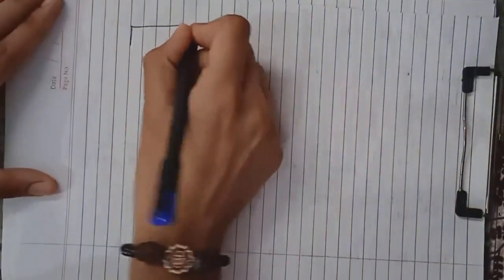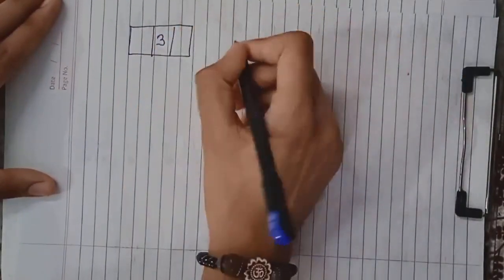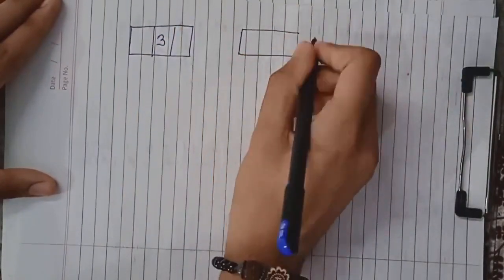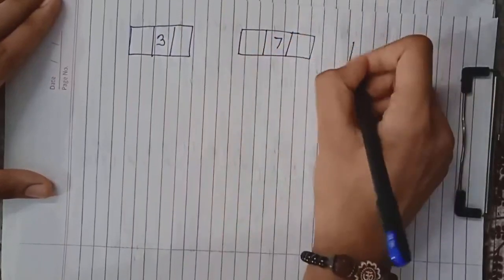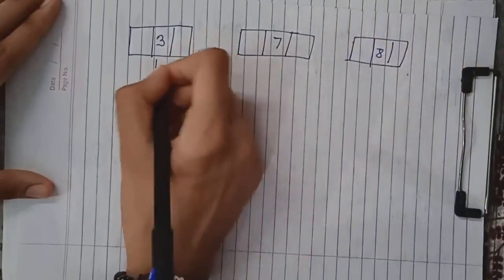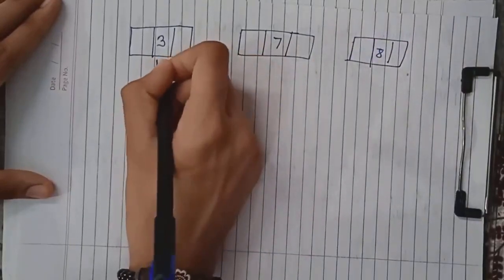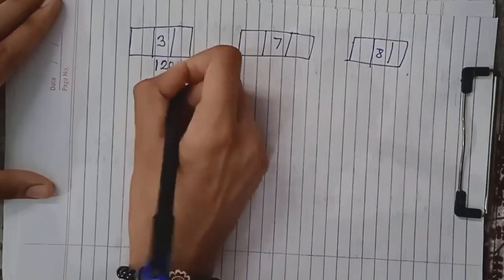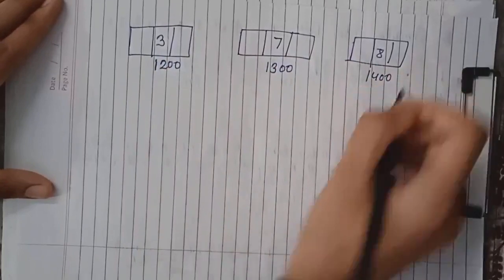If I take an example, let me just make a doubly linked list. It's 3, let's say 7, let's say 8. Again, let's take some new addresses: 1200, 1300, 1400.